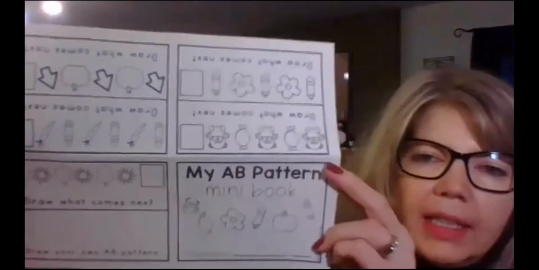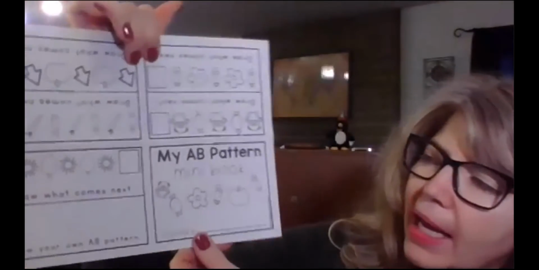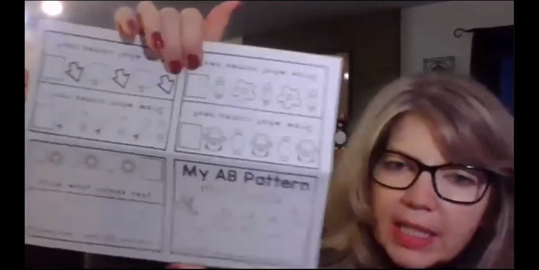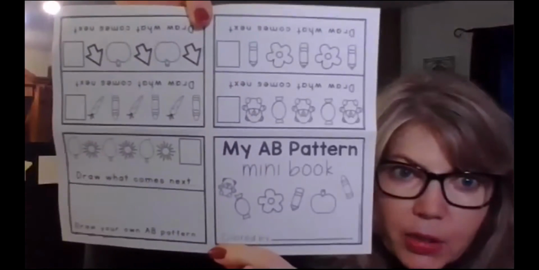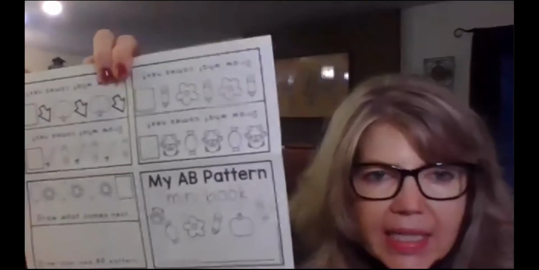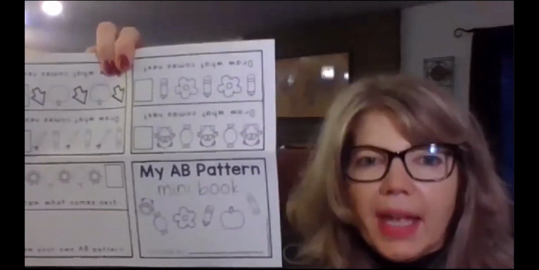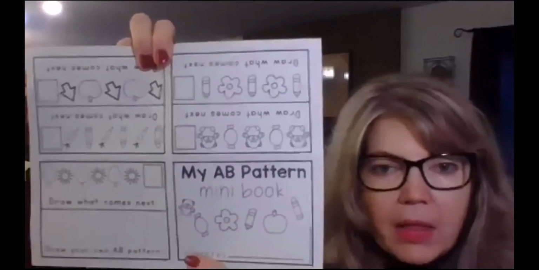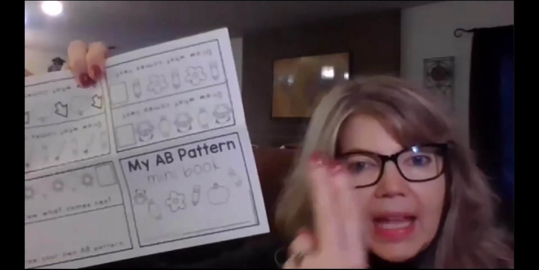In your packet that Miss Kelly and Miss Tiffany sent home, there was a page that looked like this. It's called My AB Pattern Mini Book. So you're going to get to turn this paper into a book of patterns. And we're going to start with our easiest pattern. Remember the AB patterns? Those are the easiest patterns. There's just an A and a B, an A and a B. So how many different things will there be?